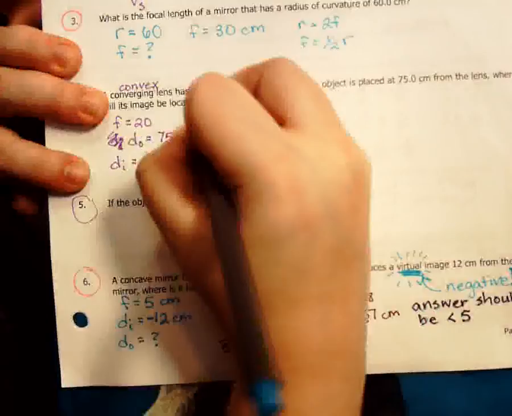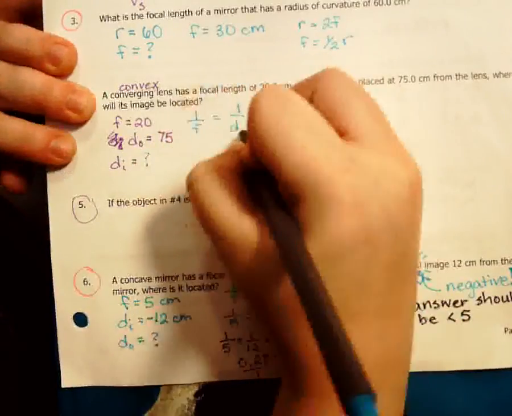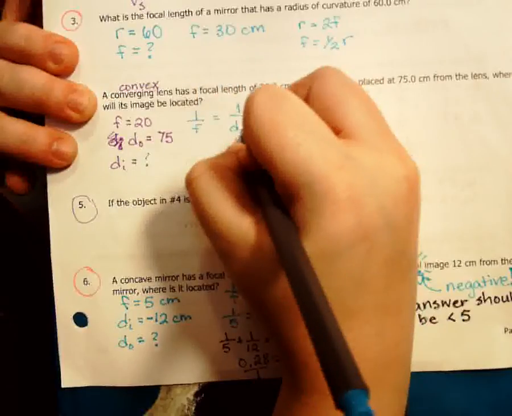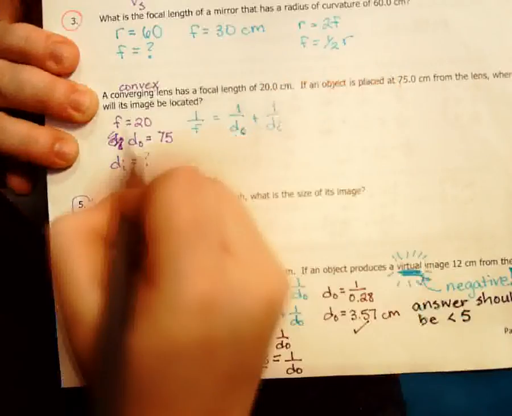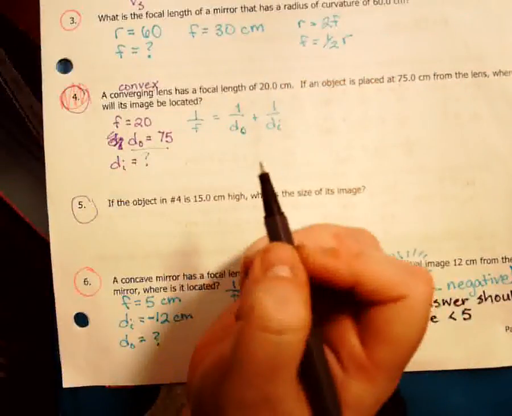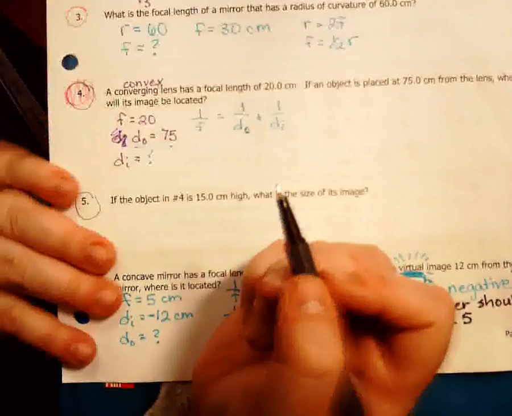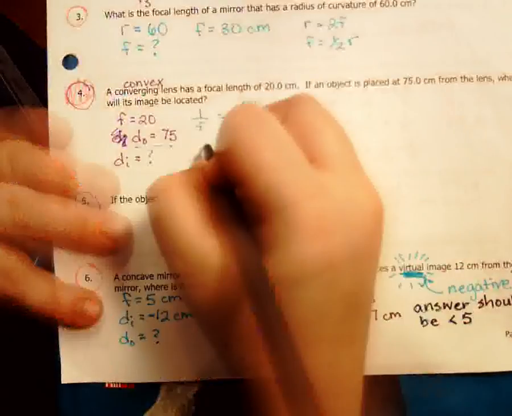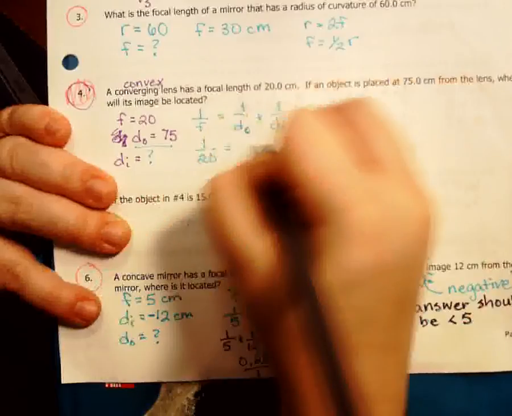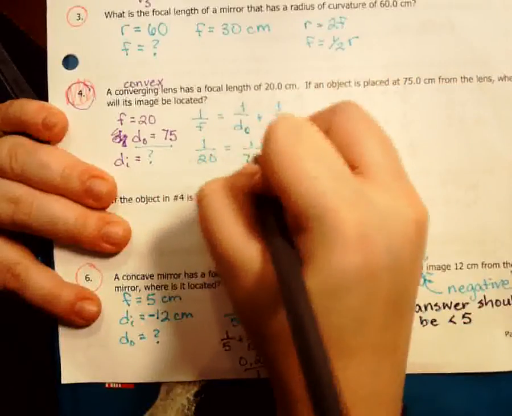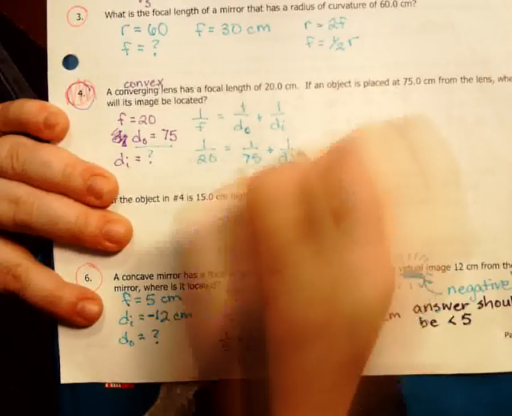And just like we did with mirrors, it's 1 over f equals 1 over do plus 1 over di. Remember that do is always a positive number. Always. So we have 1 over 20 equals 1 over 75 plus 1 over di.